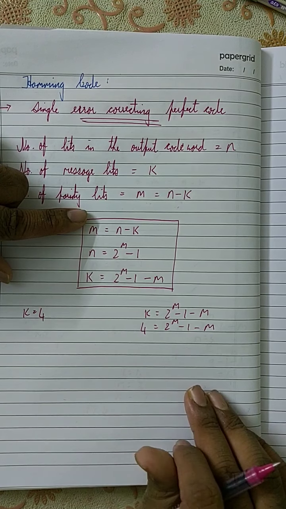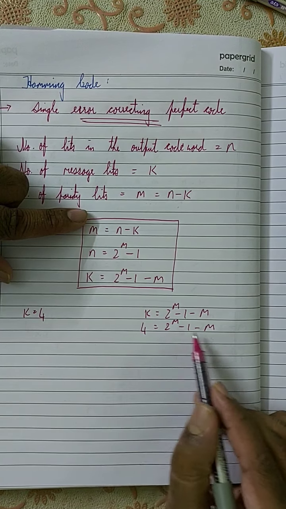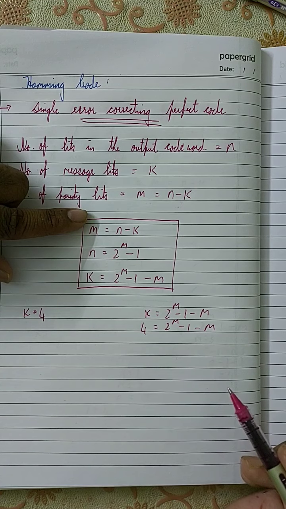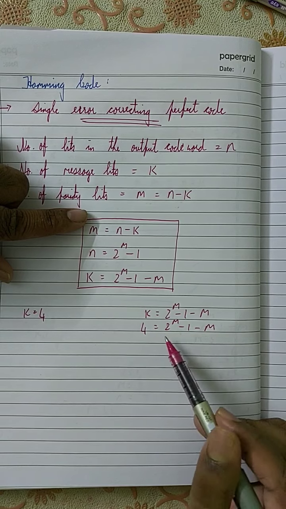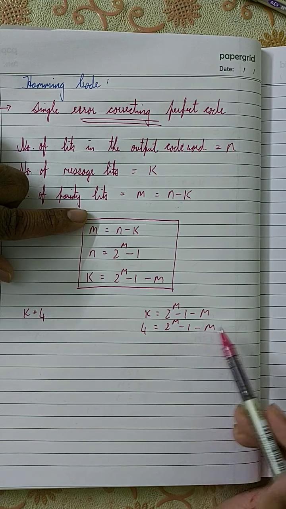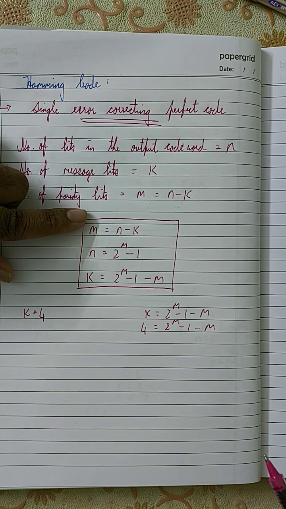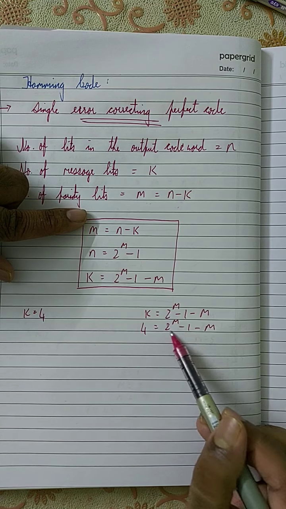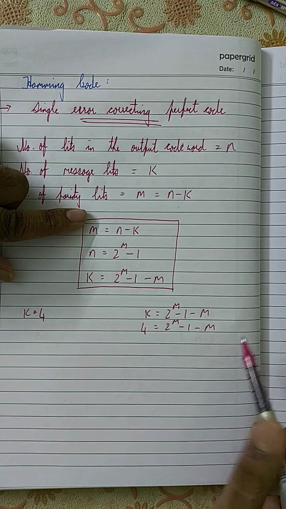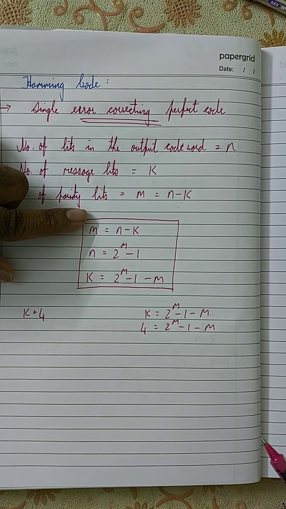Suppose if I put M is equal to 0, what will I get? I'll get 2 raised to 0 minus 1 minus 0, which is not equal to 4. How about if I put M is equal to 1? I will get 2 raised to 1 minus 1 minus 1. Again, it is not equal to 4. What if I put M is equal to 2? I will get 2 raised to 2, that is 4, 4 minus 1 minus 2, that's equal to 1. So that also is not equal to 4.